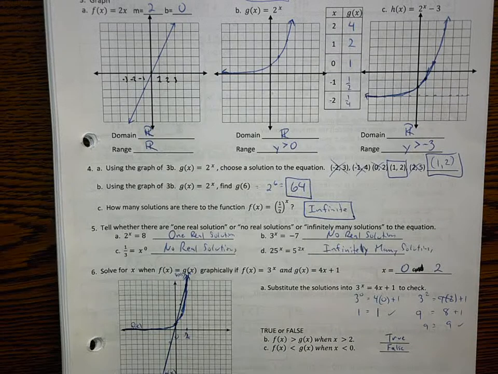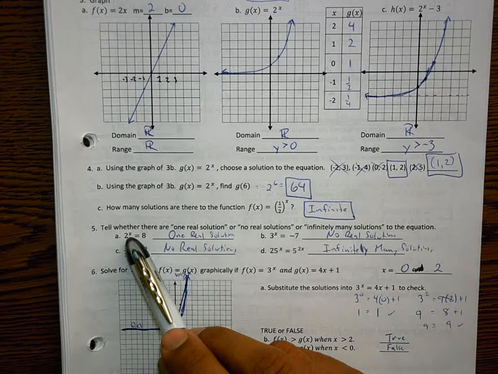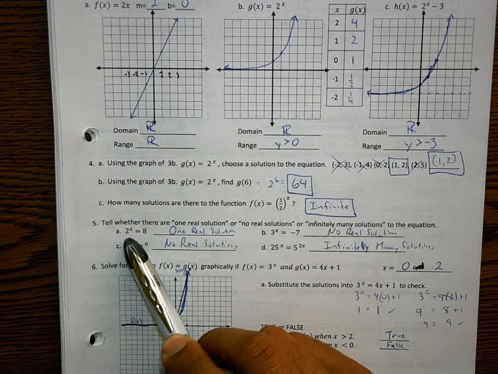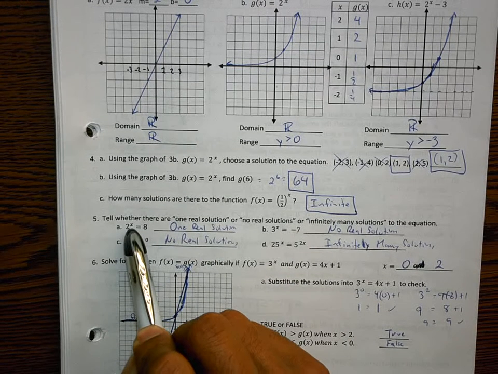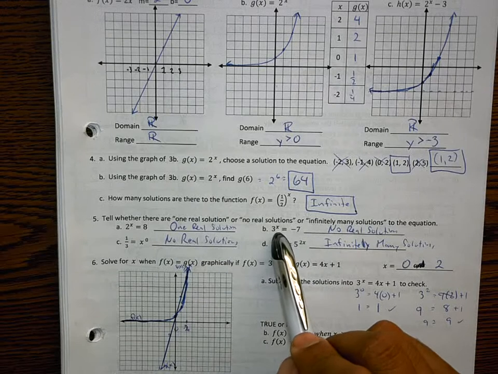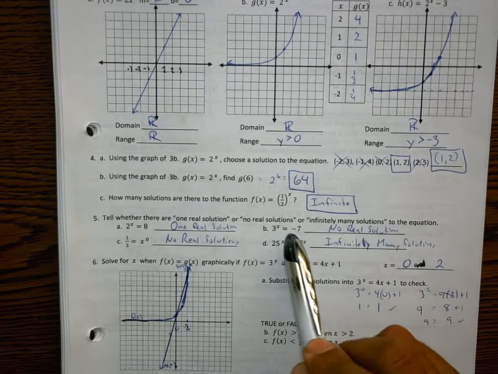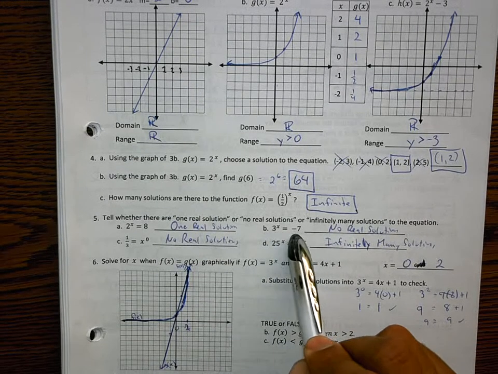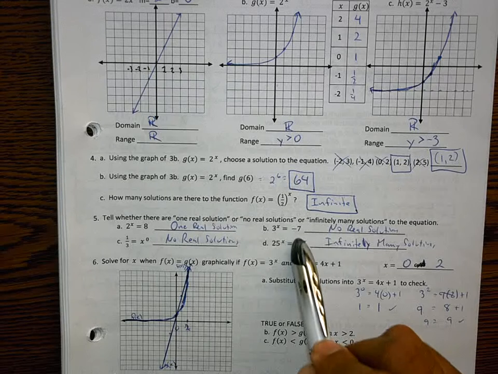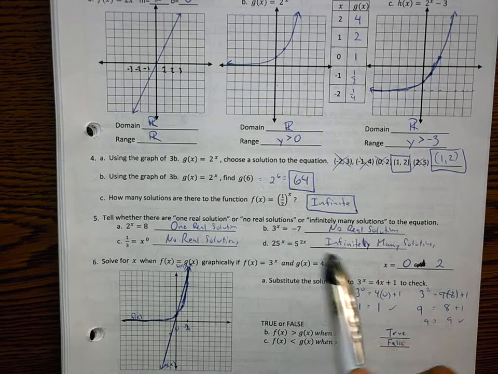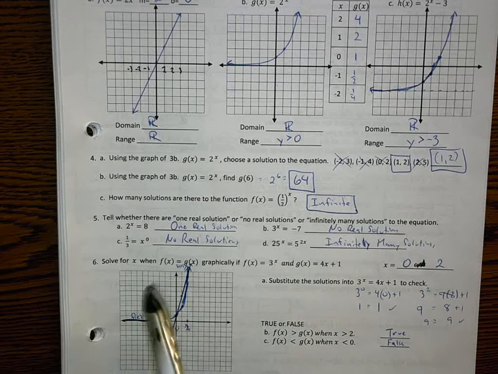As you do problems, if you can get an answer, 2 to some power is equal to 8, there's one real solution. Because I can plug in, I know x has to be 3. But if you're trying to plug in numbers and you're trying to get a negative and there's a power here, 3 to some power equals -7. If I plug in -1, it's going to be 1 over 3. It doesn't work. There's no way I can get to -7. That's why there's no real solutions there. Sometimes there are no real solutions. Sometimes there are infinitely many solutions.